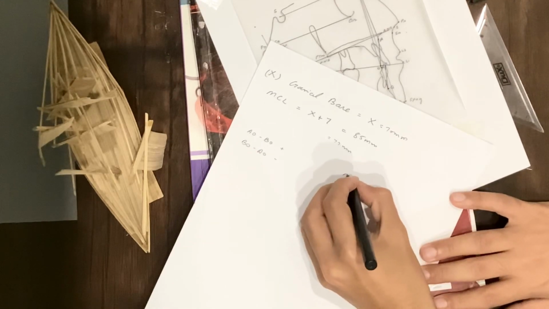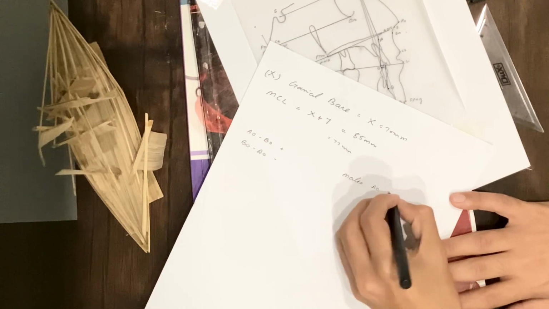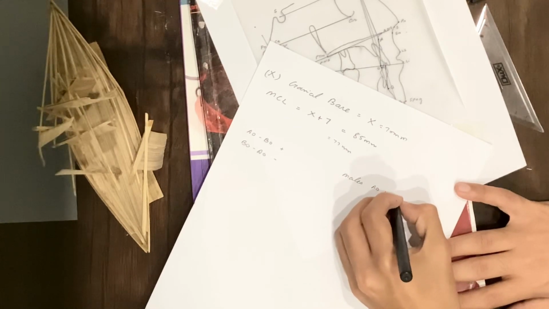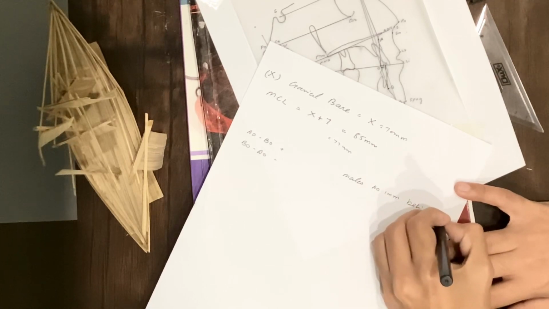In males, AO is 1 mm behind the BO point.